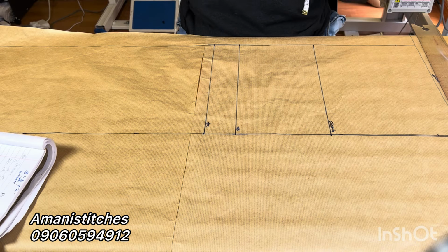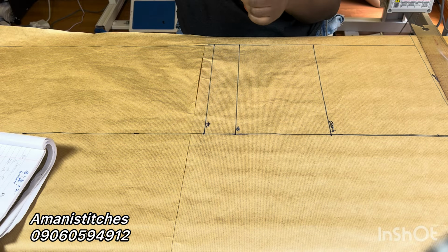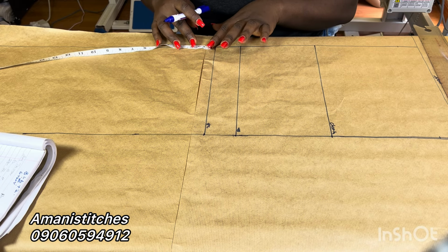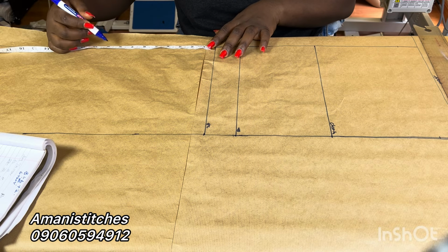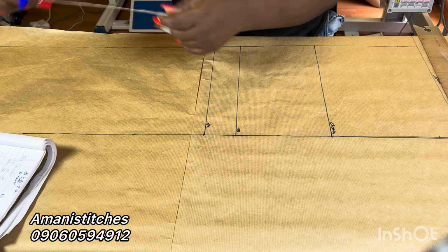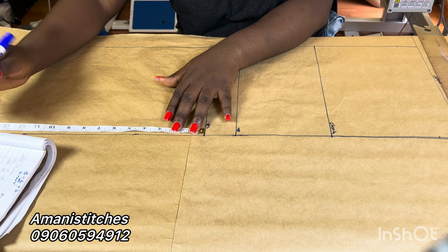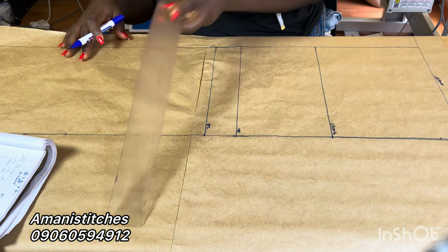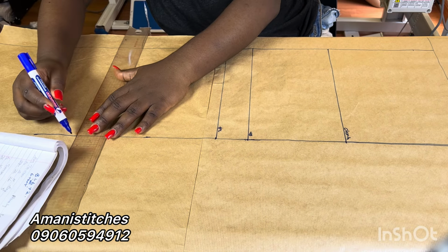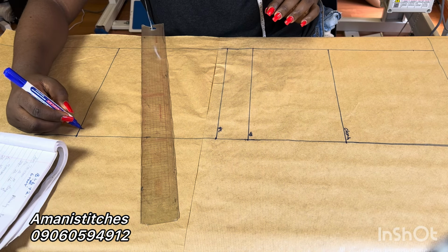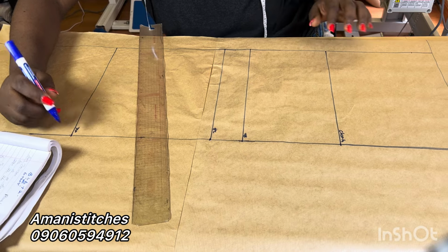Now let's get our hip line. From our waistline to our hip line, the standard is 9. So we mark from half length to 9 inches, which gives us our hip line. Now this is it. 9 inches is the standard hip line.